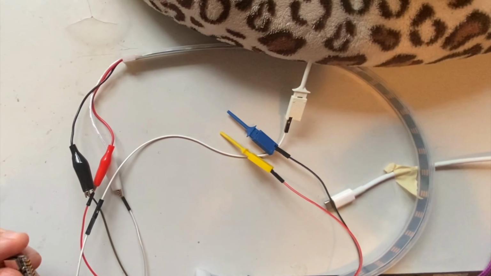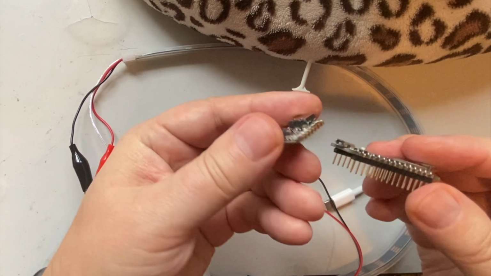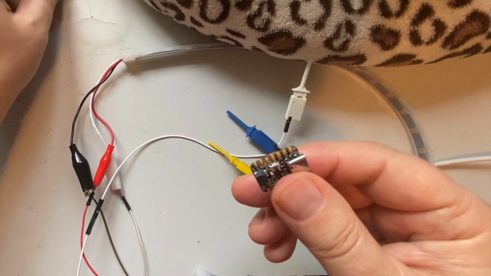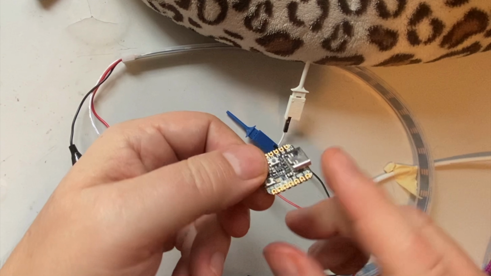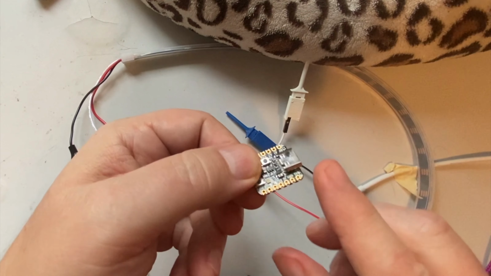Now just to demonstrate how we can work with different boards, here's a QT Py RP2040, and while the Arduino I was using has headers so I can easily plug it into a breadboard, this QT Py does not. Now I could solder headers onto this board, but sometimes you don't want to do that. You might just want to test out a circuit before soldering the wires directly on the board.